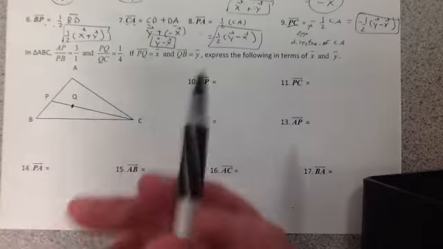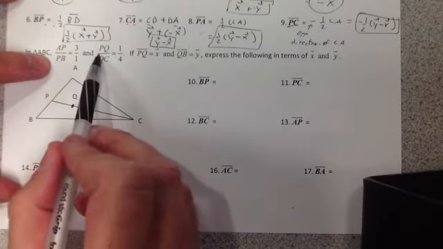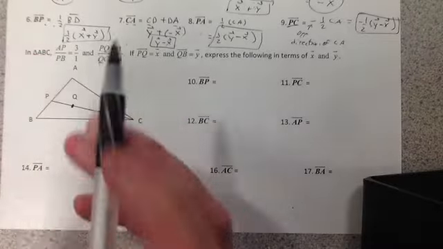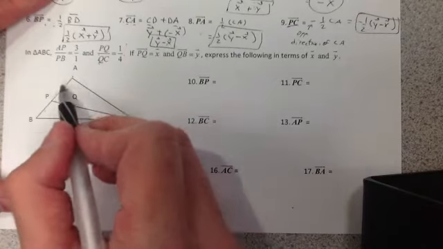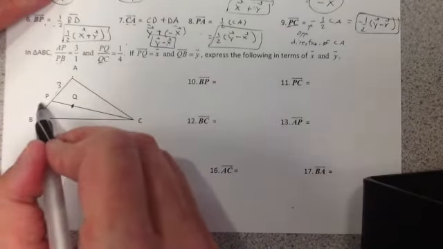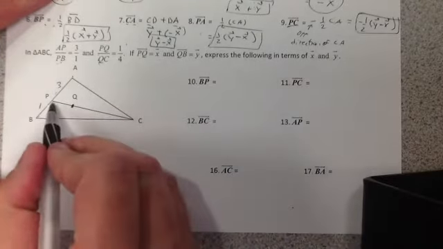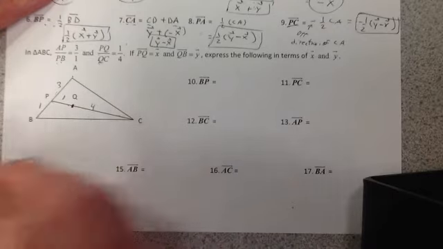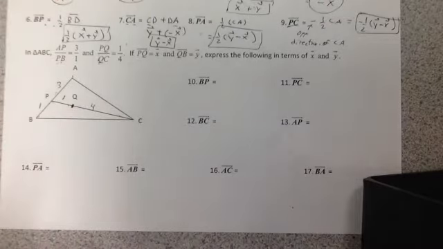They tell me this ratio: AP is 3, PB is 1. PQ over QC is 1 to 4. All that's basically doing is giving us length. They're telling me the distance from A to P is 3, and the distance from P to B is 1, so the whole length is 4. Now, P to Q is 1, Q to C is 4, so the whole length there is 5.